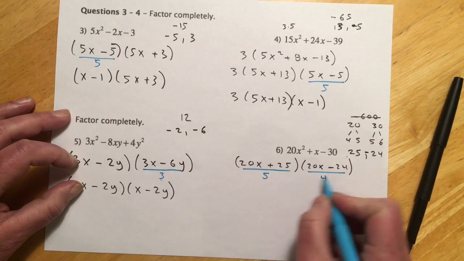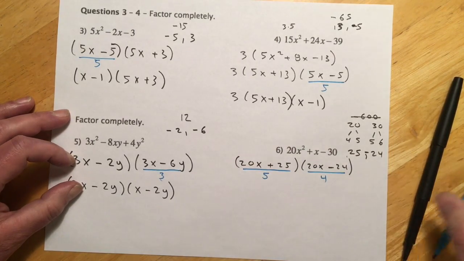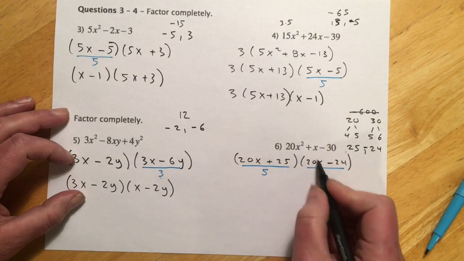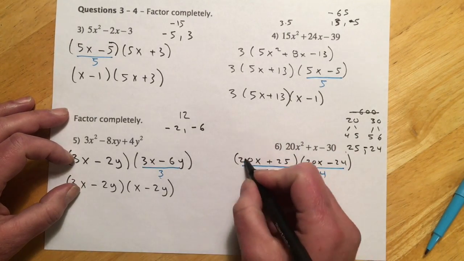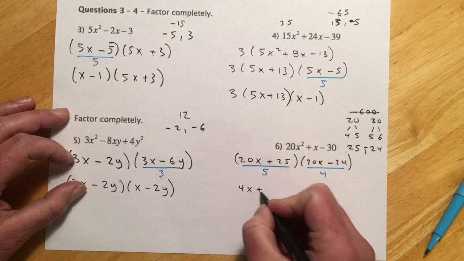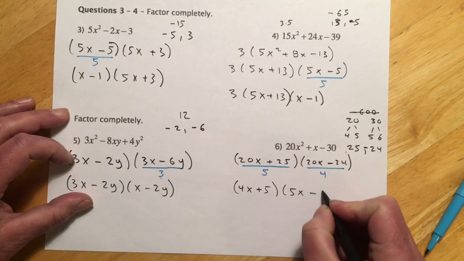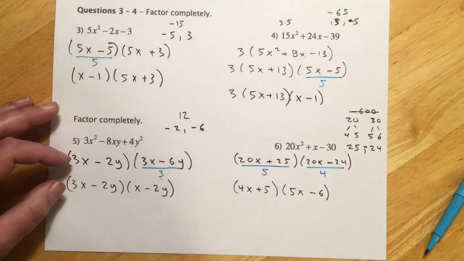That should work every time. If it doesn't, something's gone wrong in there. But so sometimes you have to do it to both factors to get the extra piece out. So reducing, I'm going to get 4x plus 5. And here I'm going to get 5x minus 6.